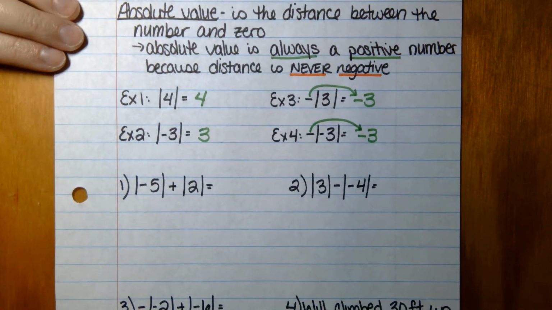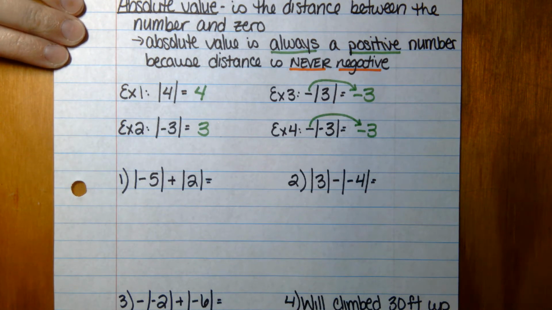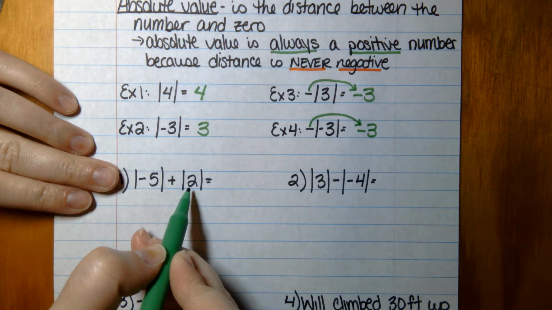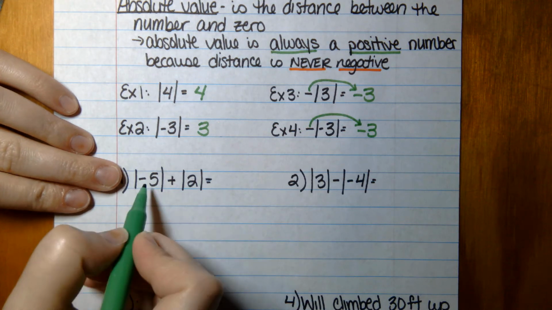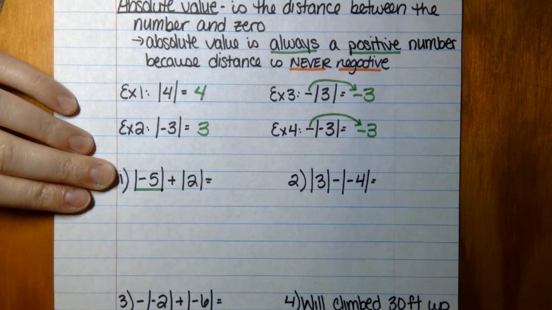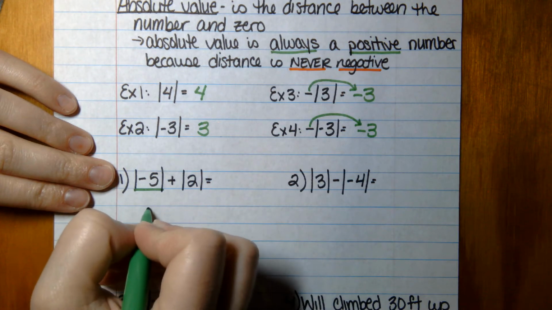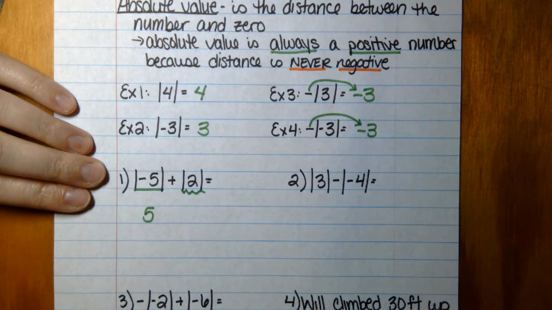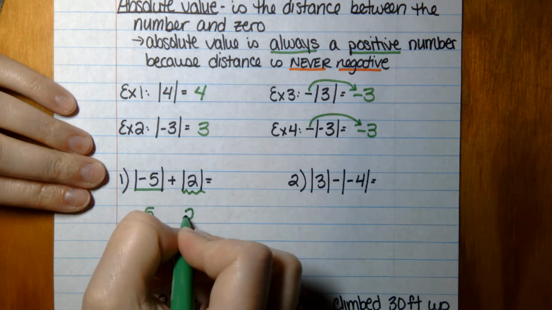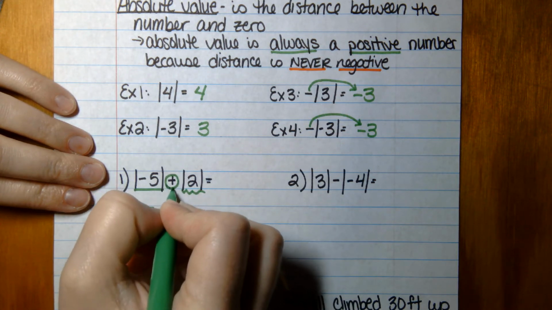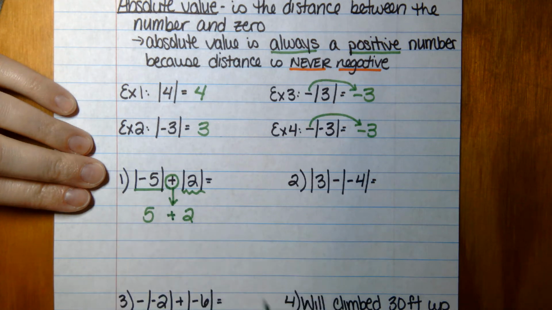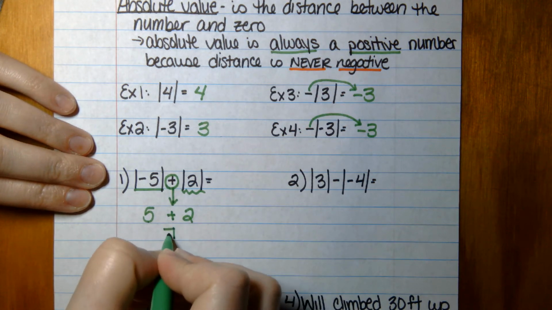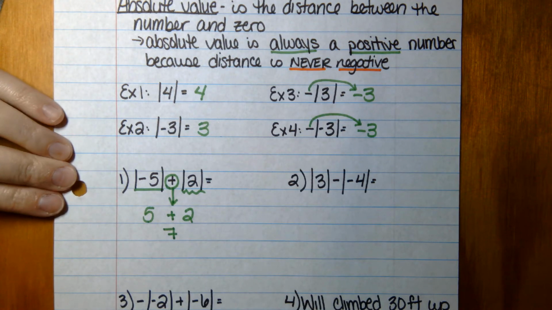Now if we use some examples for equations to solve. Do the individual absolute values first, and then apply the extra rules. So if I look at the absolute value of negative 5, I'm going to get a positive 5. If I look at the absolute value of positive 2, I get a positive 2. It's telling me to add, so I'm going to bring that sign down. And now when I combine them, 5 plus 2 is going to give me 7. So my answer is a positive 7.